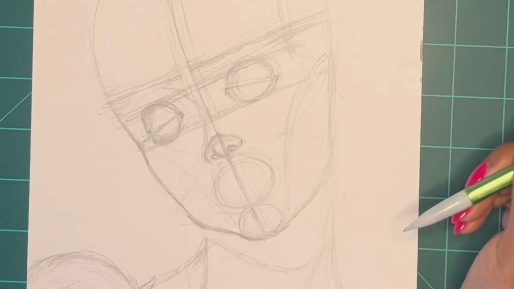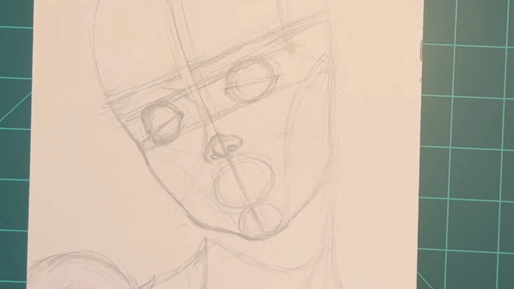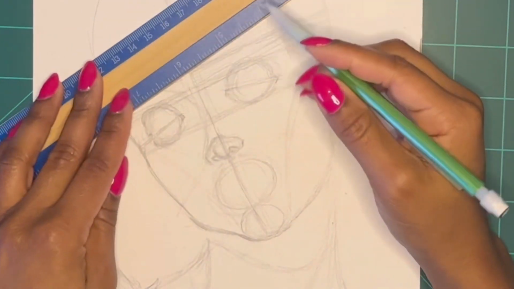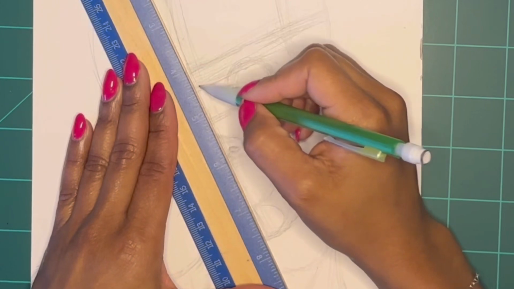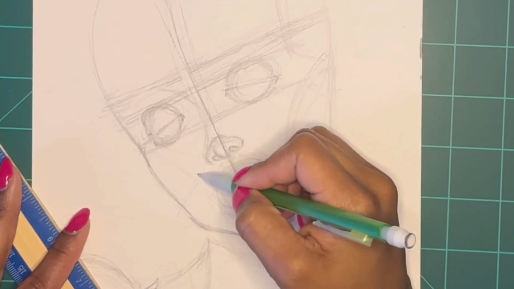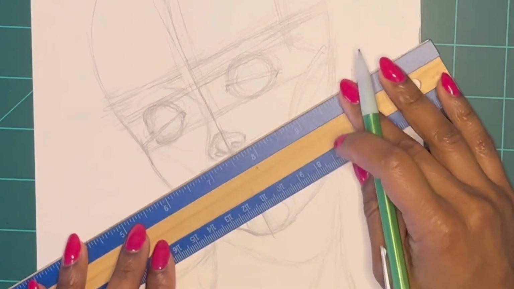But you also want to use a ruler. If you're doing it traditional, even if you're not doing it traditional, if it's anything that's not a straight on face, you want to use a ruler and you want everything to match up. So you want this line right here to match up. And you want everything to be perpendicular to this eye.